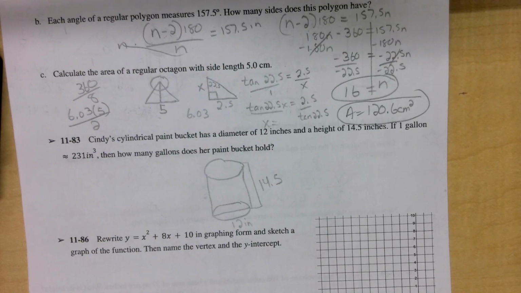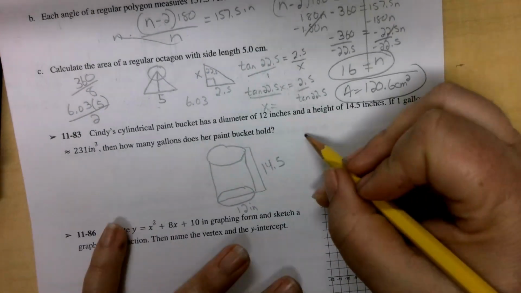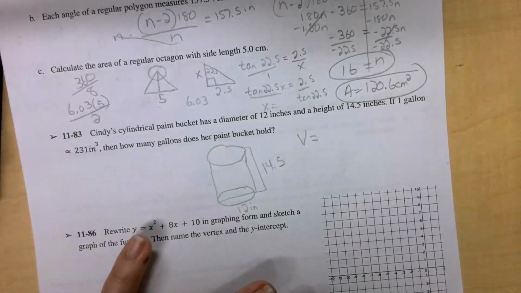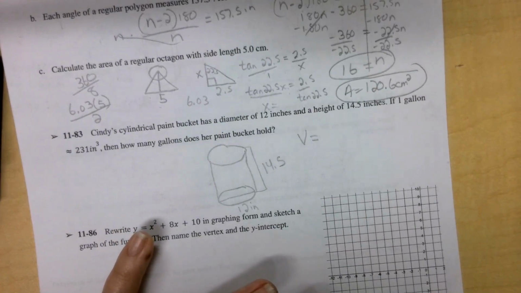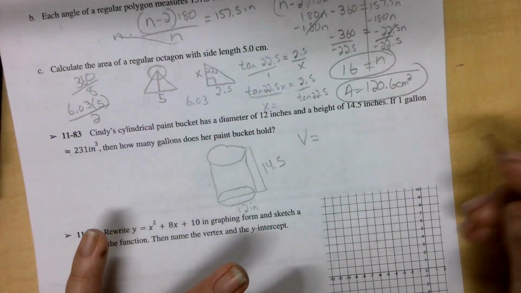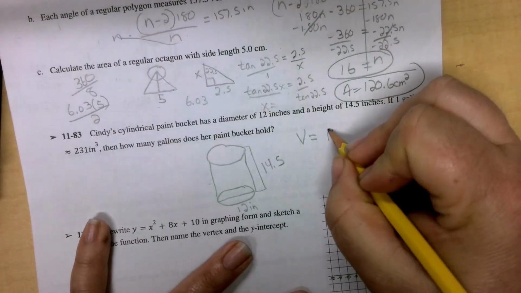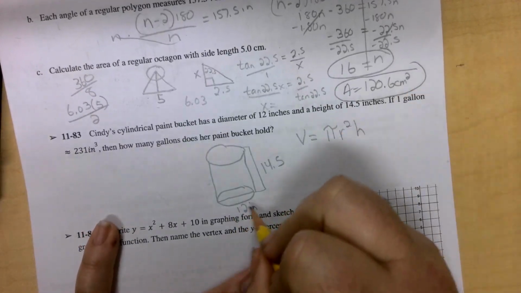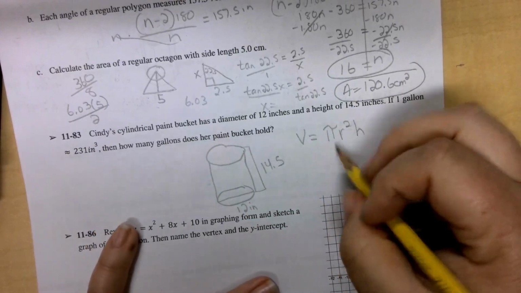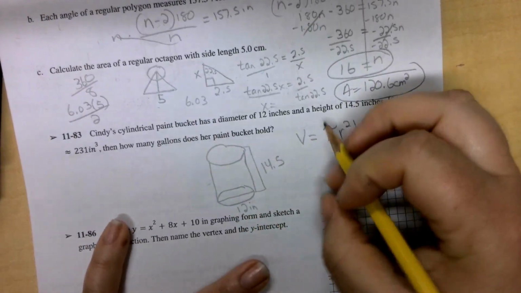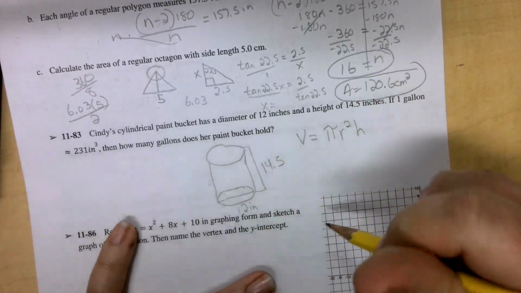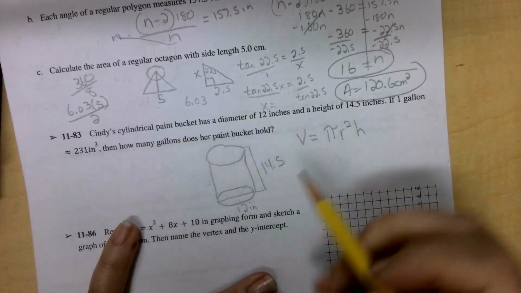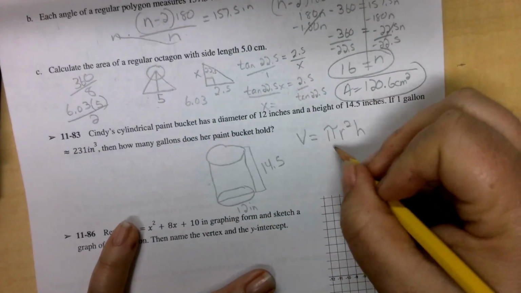So to find the volume of a cylinder, volume is pi r squared times the height. My diameter is 12. Half of that is 6. The radius is 6.